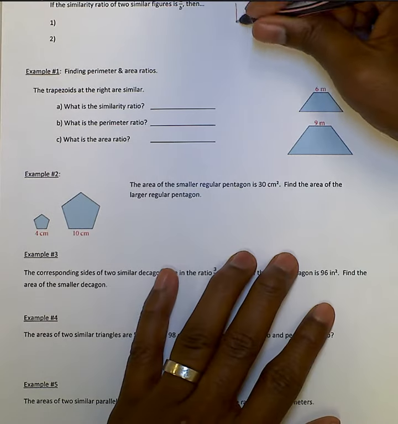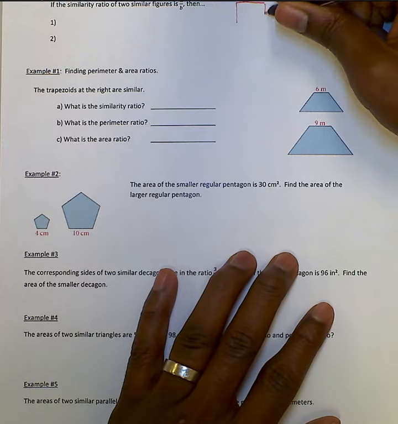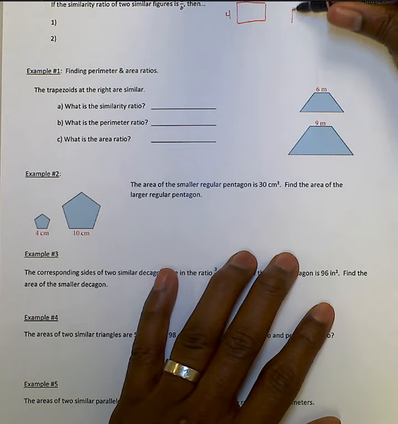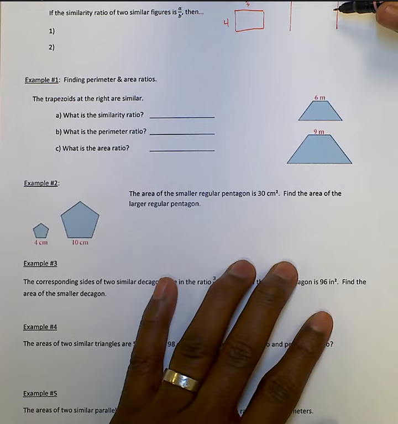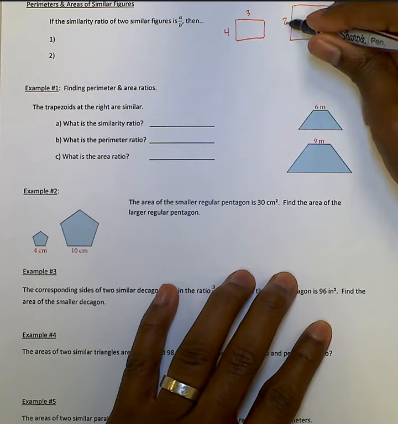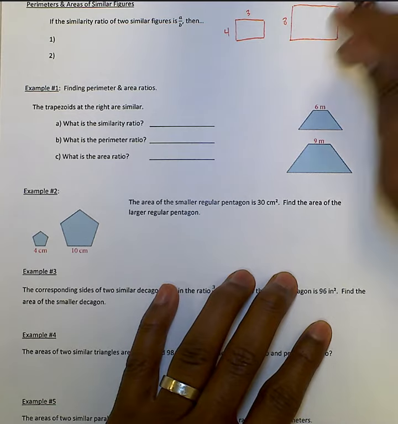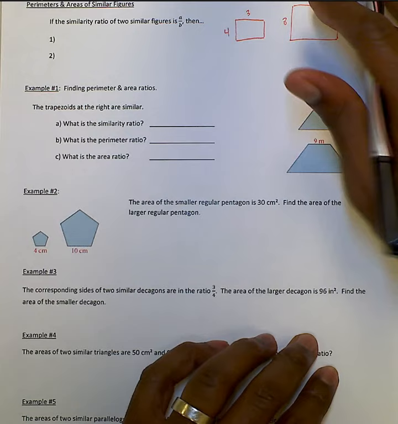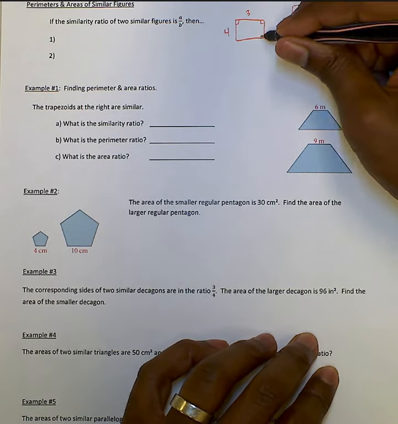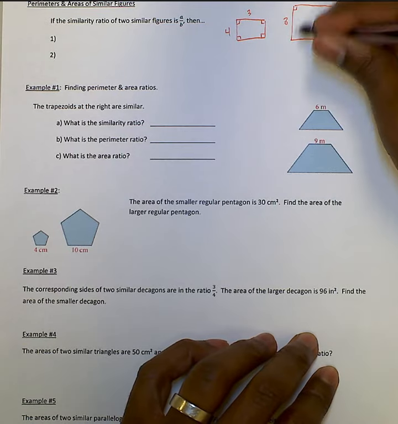I got a rectangle here, call this 4 and 3. I'm going to draw a similar rectangle here, 8 and 6. Hopefully you notice that these two are going to be similar figures. They're both rectangles, meaning that their opposite sides are going to be the same, so they all have the same ratios.